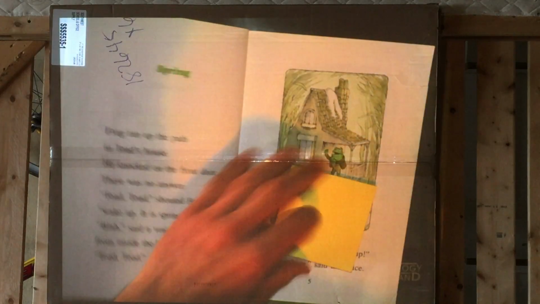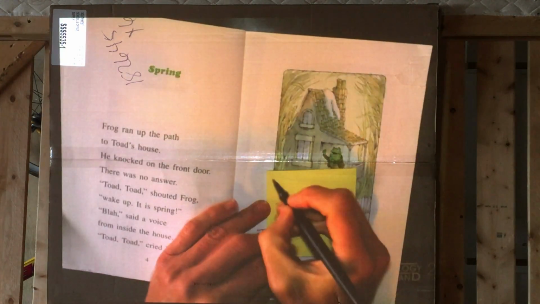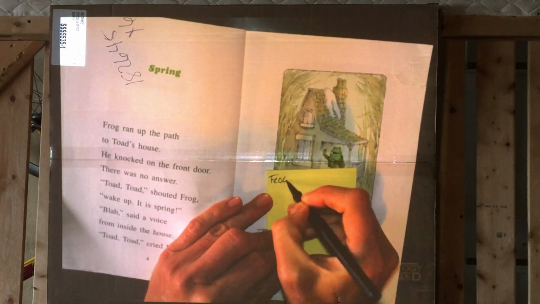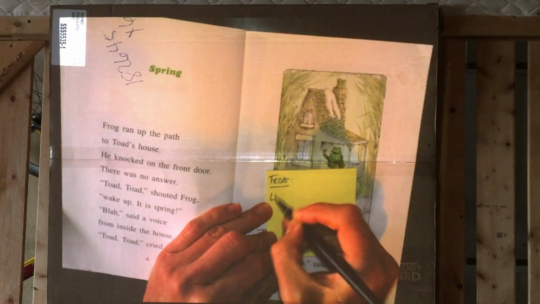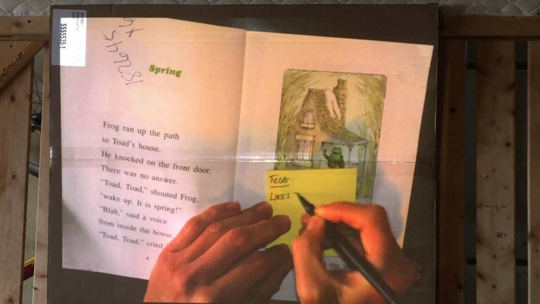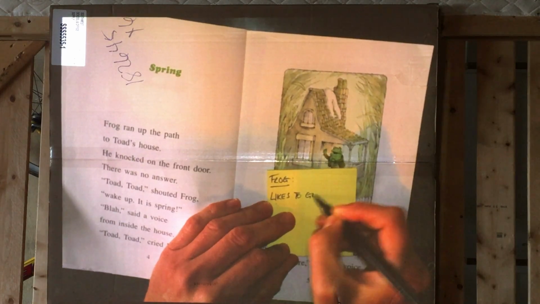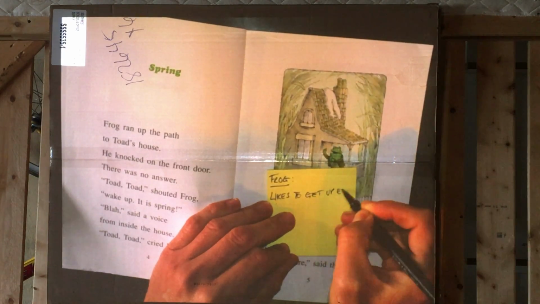Okay, so this is kind of the task today. So things that I'm learning across books. Frog likes to get up early.